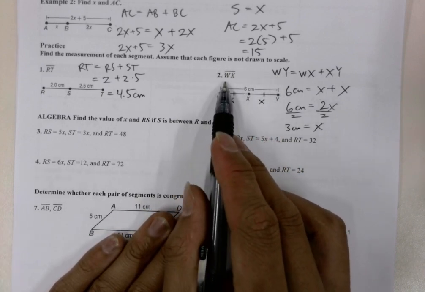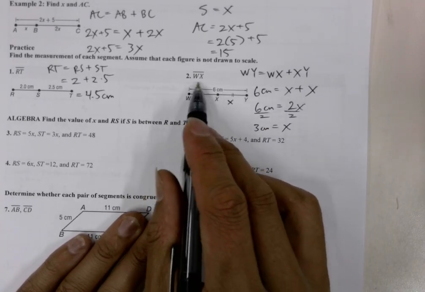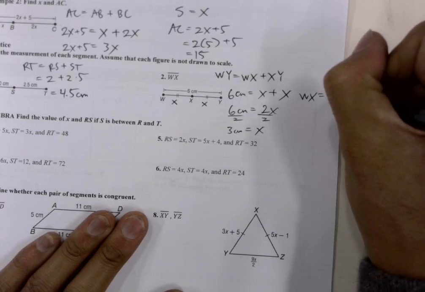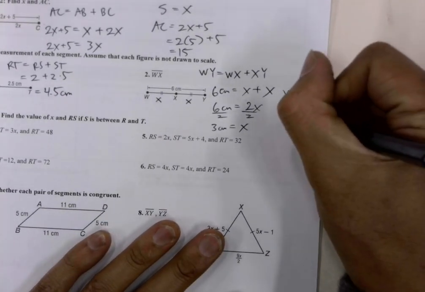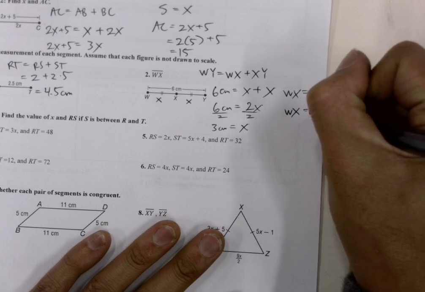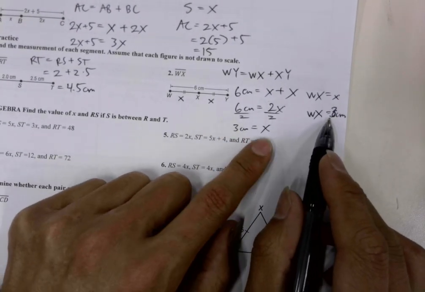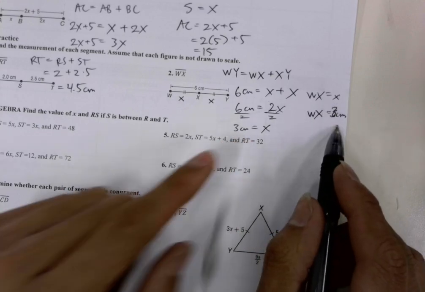And then we need to find out the length of WX. WX is equal to x. So I'm going to say WX is equal to lowercase x. And so we're going to substitute: WX is equal to 3 centimeters, like that. I'm just substituting the value that we found for x here.